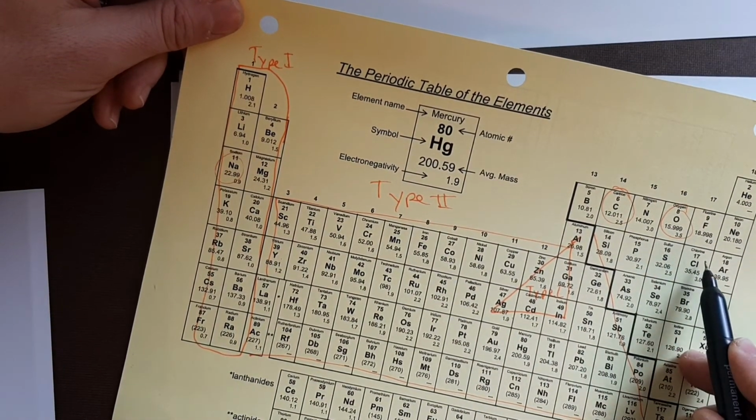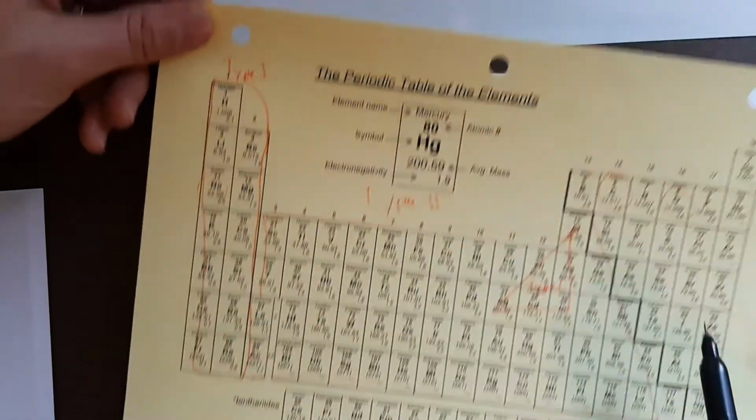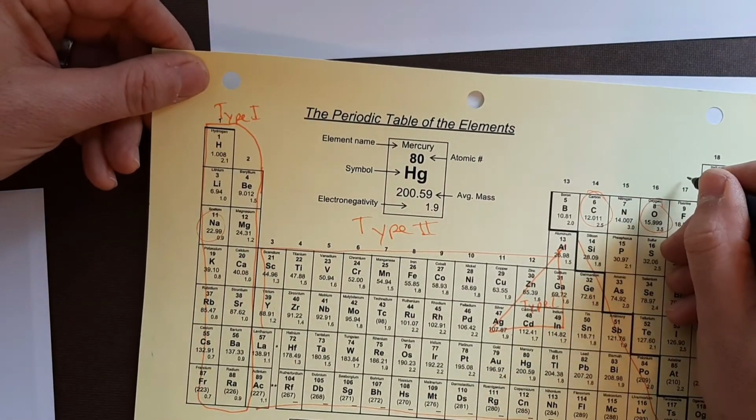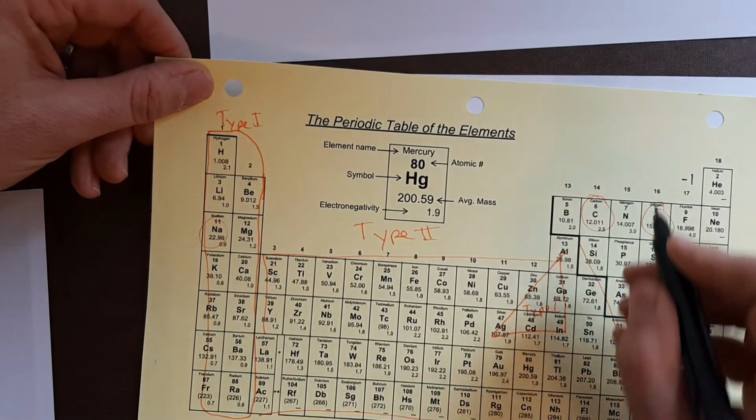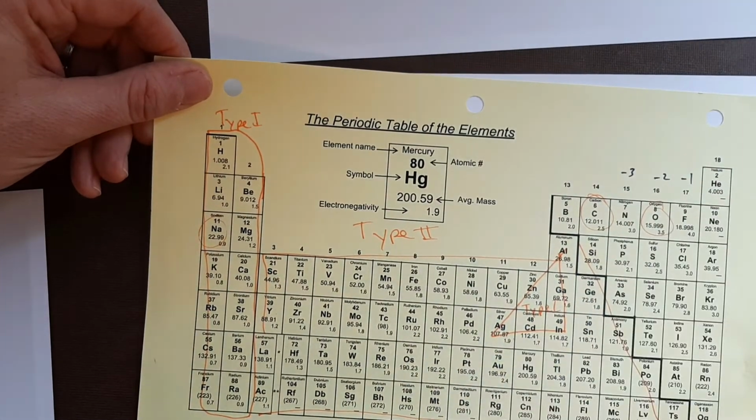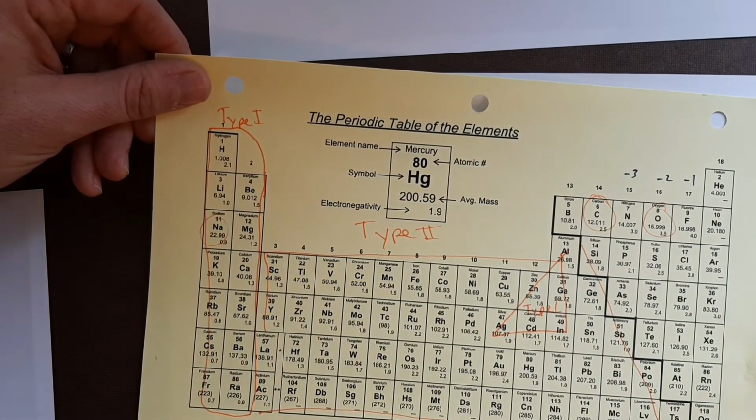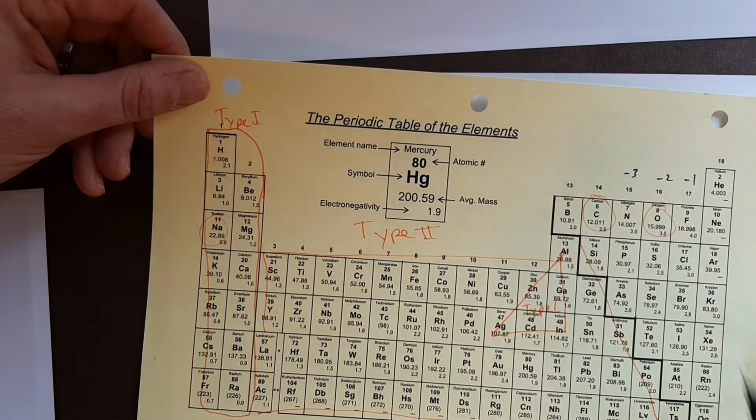Chloride comes from the element chlorine, over here in the 17th column. Remember, things in the 17th column get a -1, -2, -3. If you don't remember that, go back and watch the ion charges video. So when it becomes a -1 charge, we call it ide.